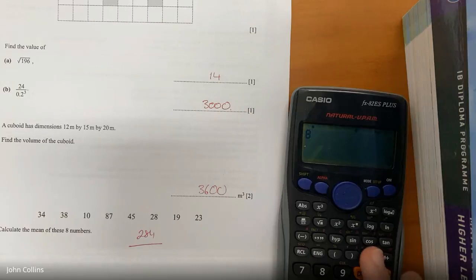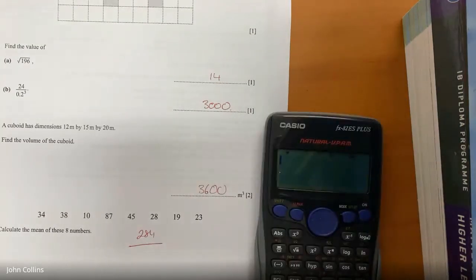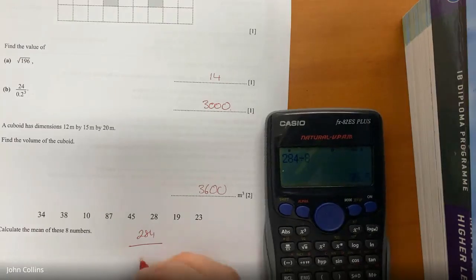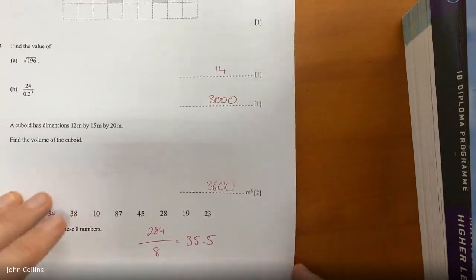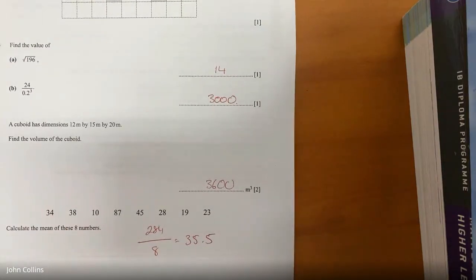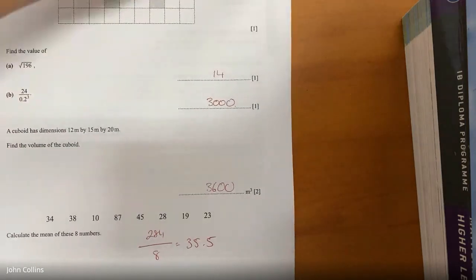I think you get what the girls got. Oh, I just pressed 8. I didn't press 284. Yeah, 35.5. 35.5, folks. All right, so the total for that page is 8 marks. So give yourself a running total if you want.